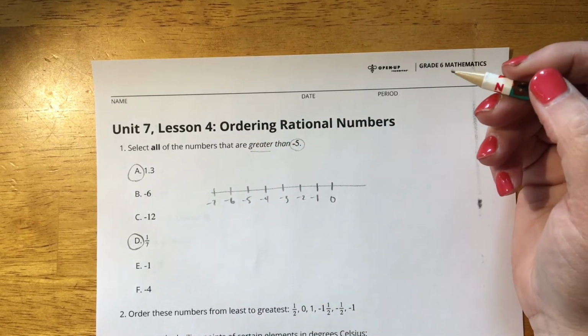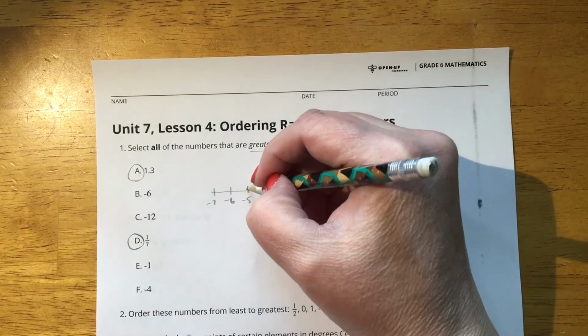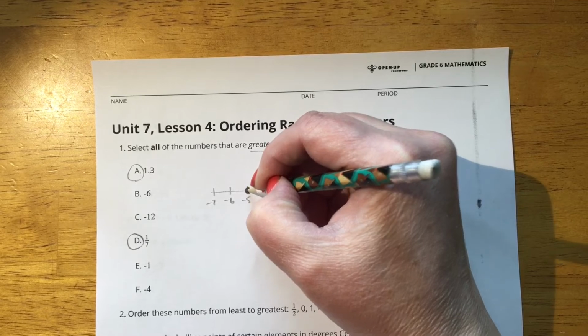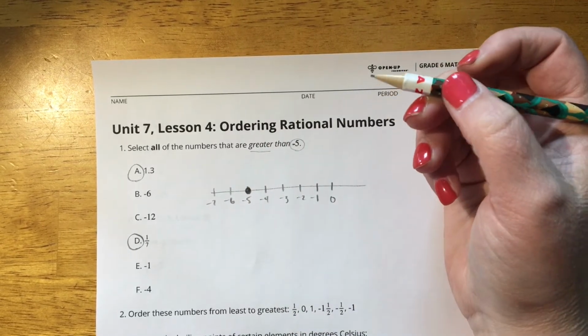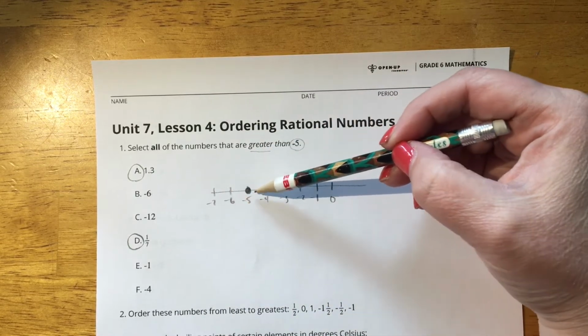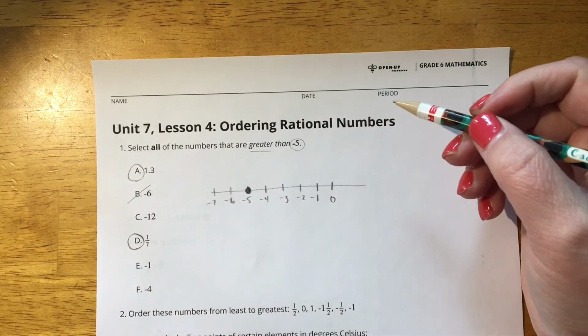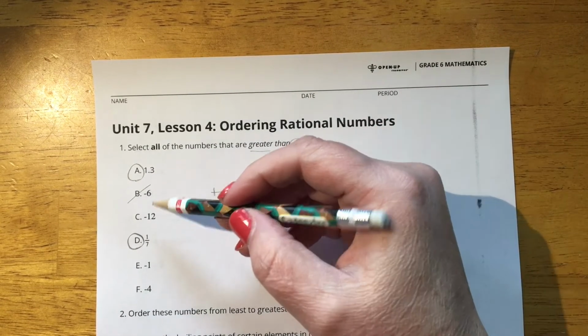Okay, so now I've got my number line drawn. This will help me figure out -5 lives right here. So I'm going to make sure that's what I'm comparing all these numbers to. So is -6 greater than -5? It's to the left, so it is not. See that? See how much a number line helps?